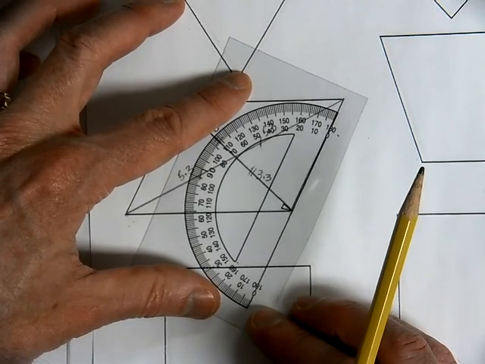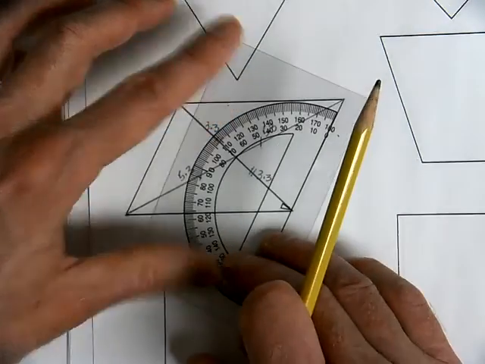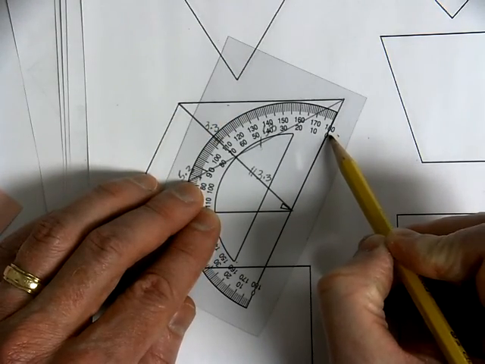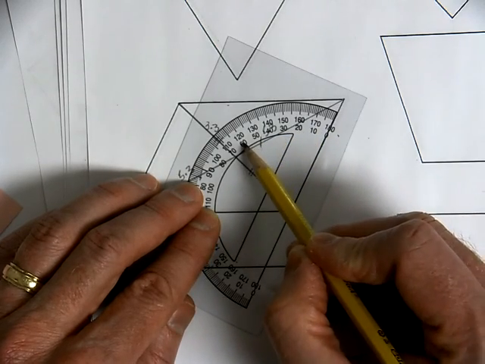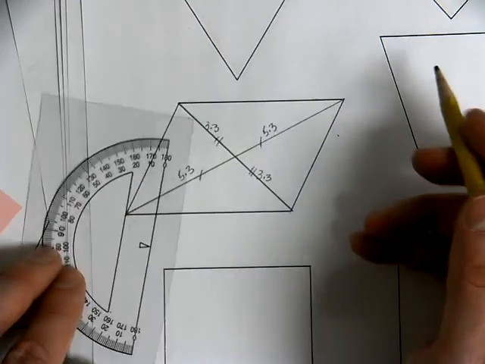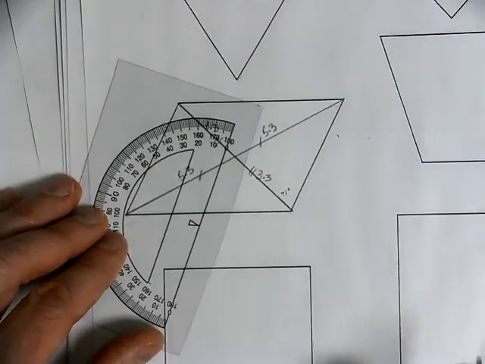You've got to be detailed on getting that to line up. If we look here, we're going to start at the 0 angle. 0, 10, 20, 30, 40, 50, 60, 70, maybe 71. That was 71 degrees.